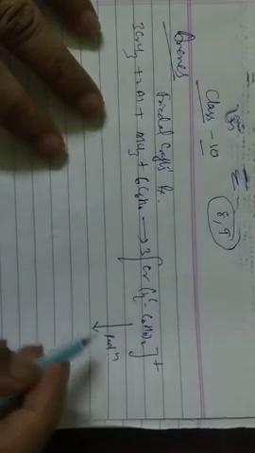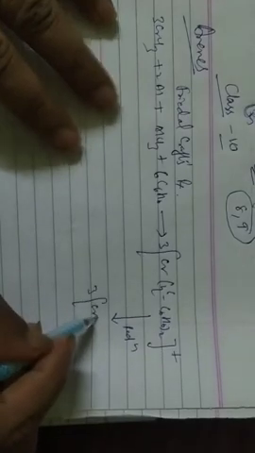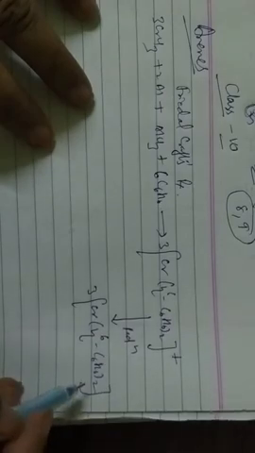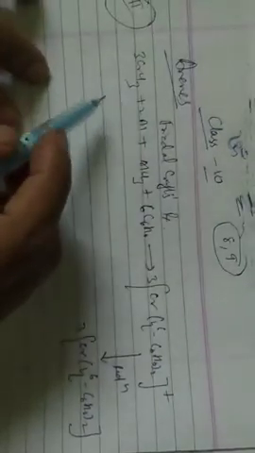On reduction you get the compound Cr(η6-C6H6)2. This is what we get in the Friedel-Crafts reaction.